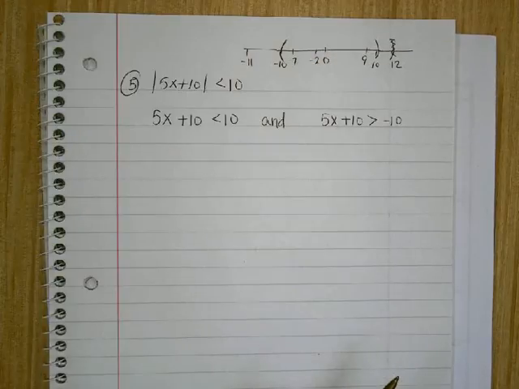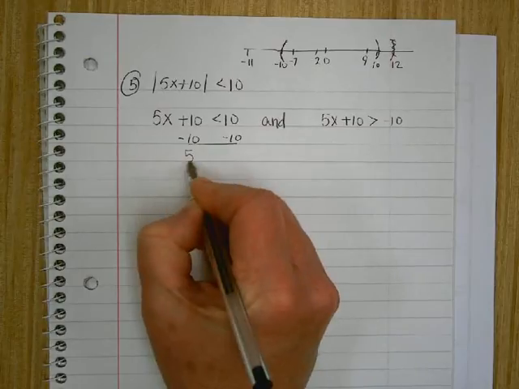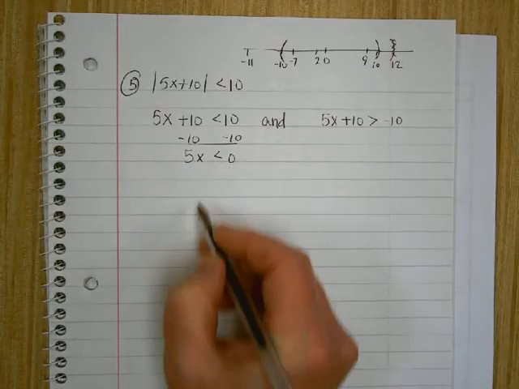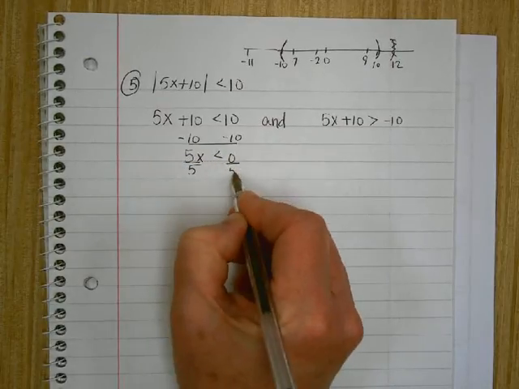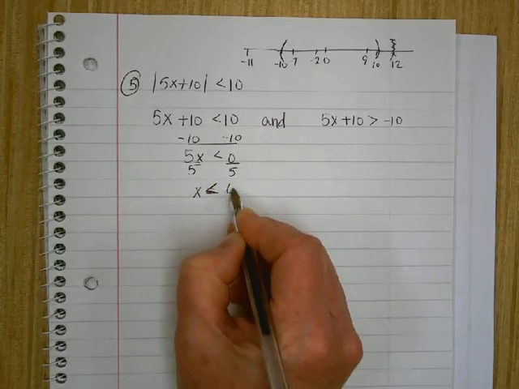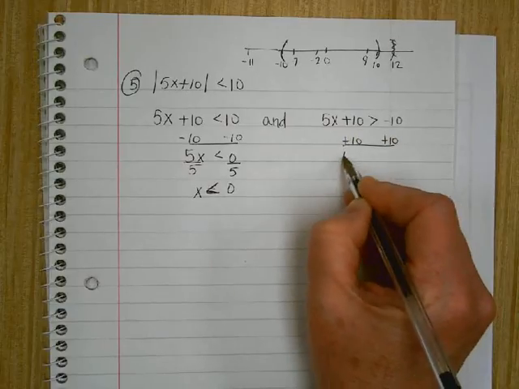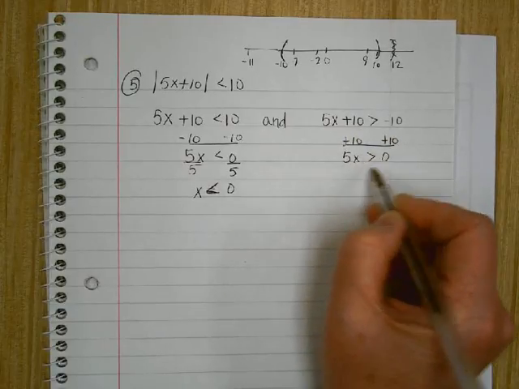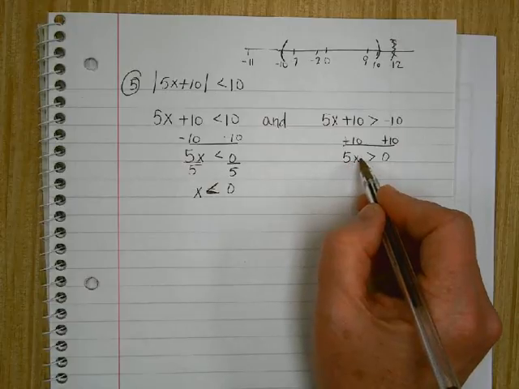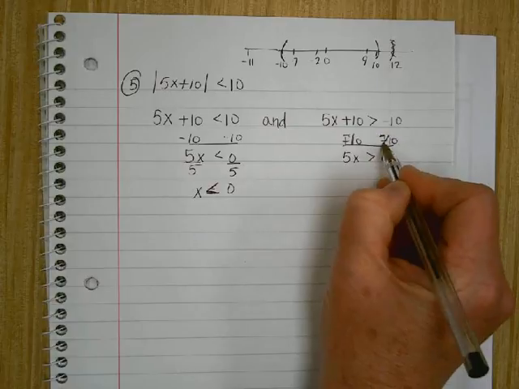So here we go. We solve these. Subtract 10 from each side. 5x is less than 0. Divide by 5. X is less than 0. Add 10. 5x is greater than 0. No. Subtract 10. I knew that wasn't working out right.